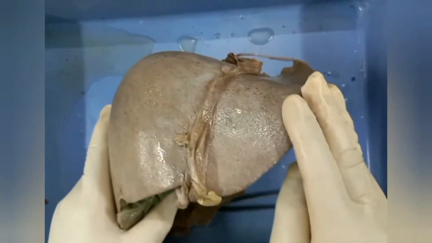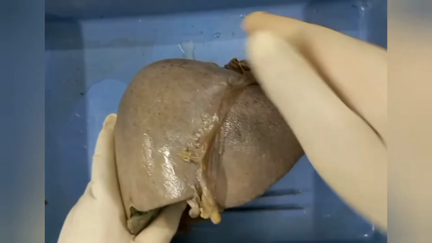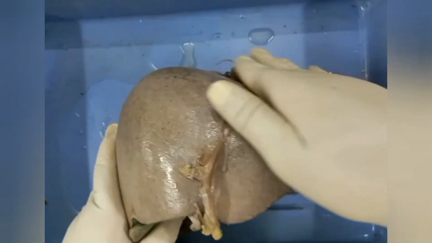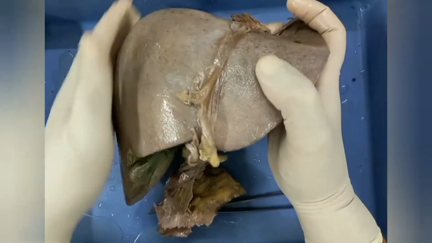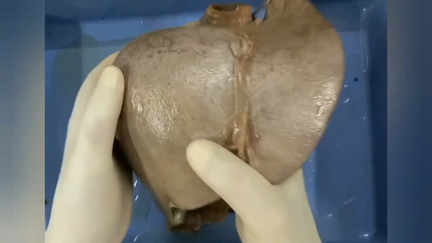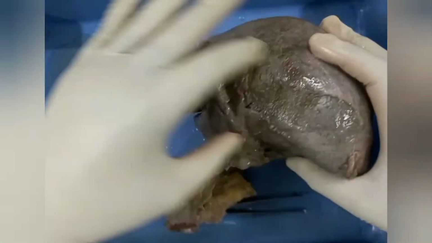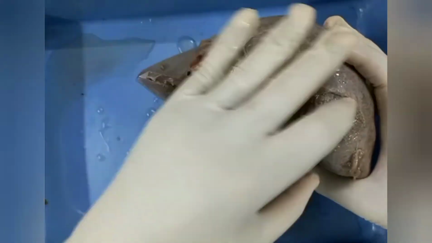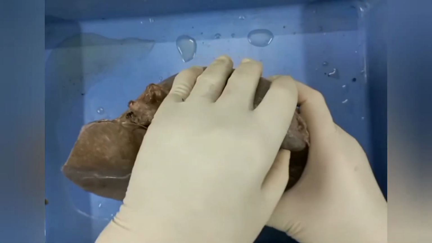Further, you can say that the diaphragmatic surface is in relation to the diaphragm, and it has an anterior surface, a superior surface, and a right lateral surface. This is the right lateral surface. Then you can turn the liver and show that the diaphragmatic surface also has a posterior surface, which is mainly occupied by the bare area of the liver.